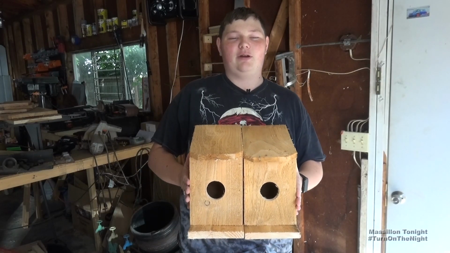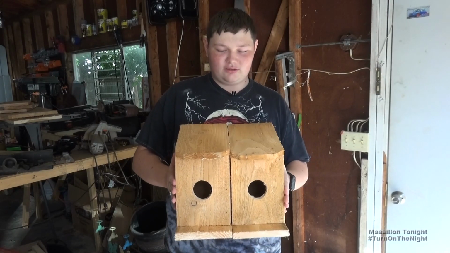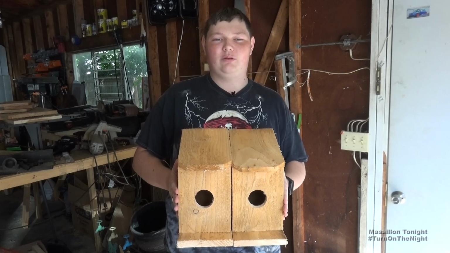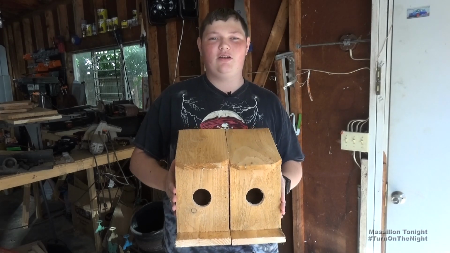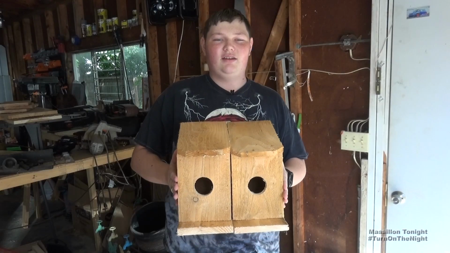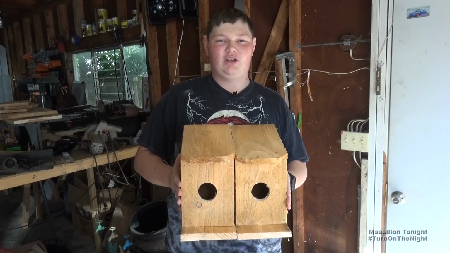This is the Pine Creek Craftsman. These are the two birdhouses I just showed you that we built. It's quick and easy. Do it at home anytime you want. Good bonding experience for you and your child.